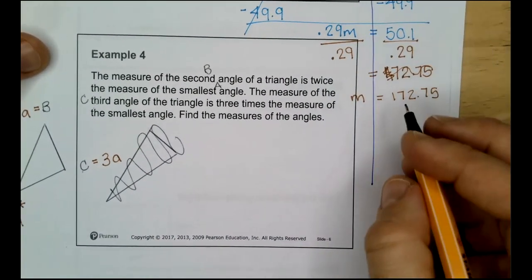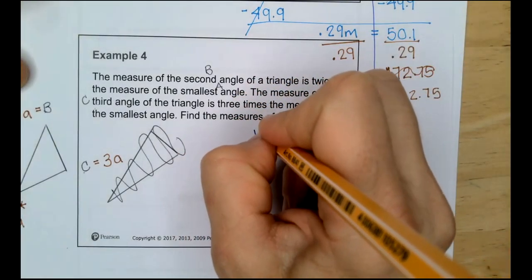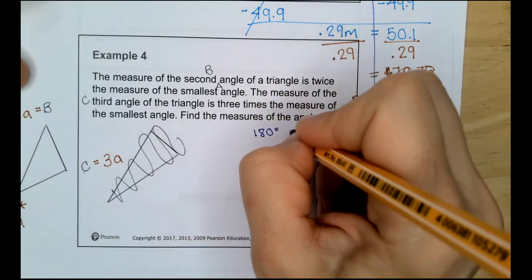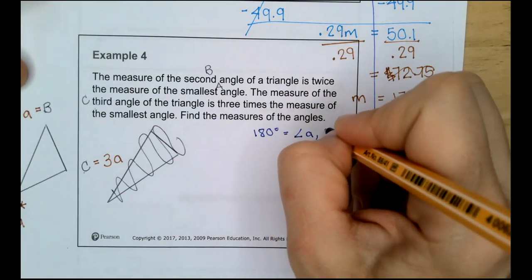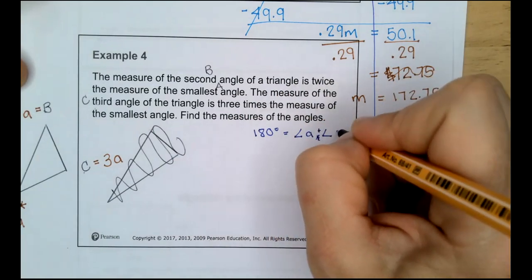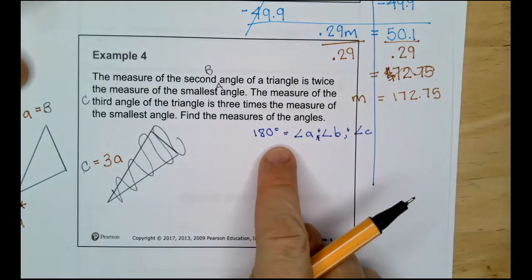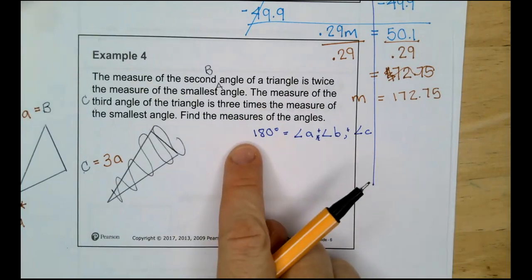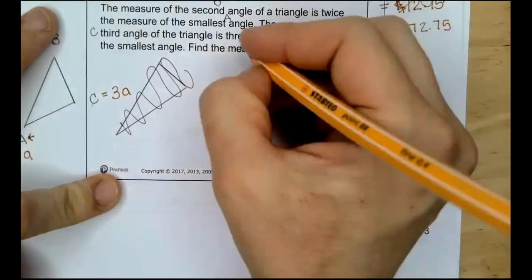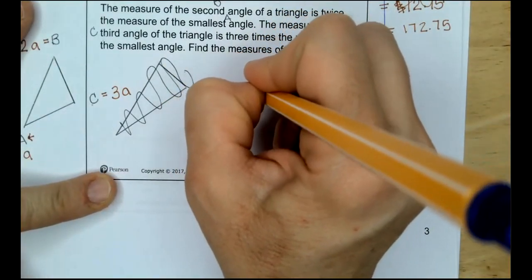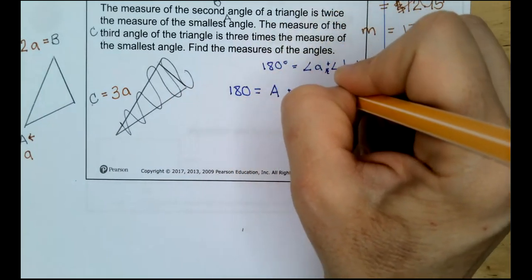For this question, you also need to know that a triangle has 180 degrees if you add together angle A plus angle B plus angle C. Those 3 together always make 180 for a triangle, which also makes a straight line, but this isn't geometry class. So we're going to say 180 is angle A plus angle B plus angle C, right?